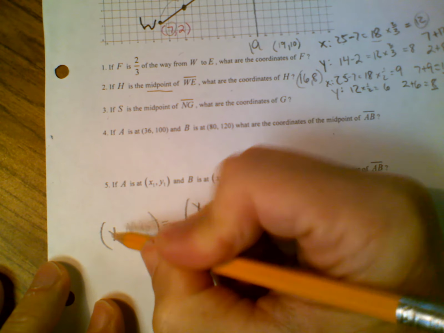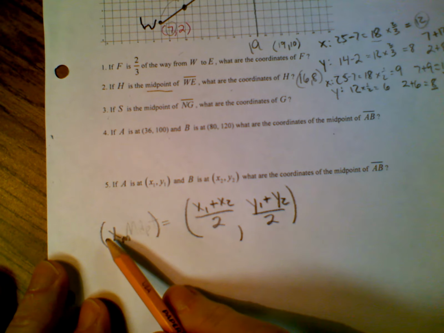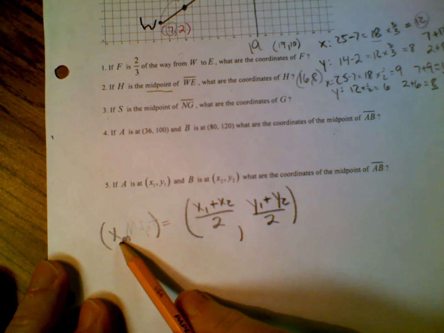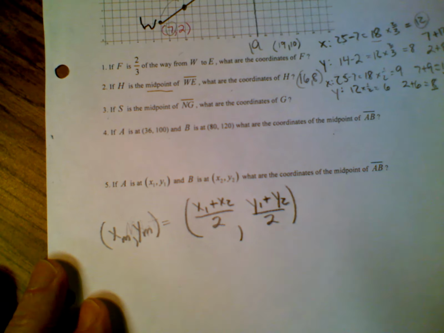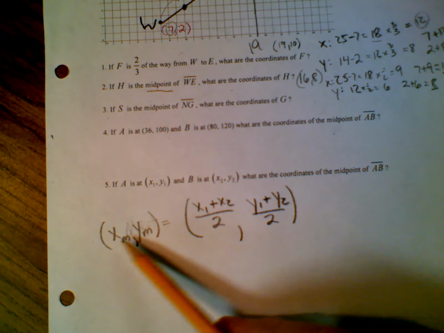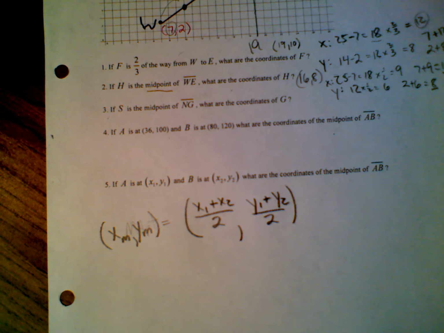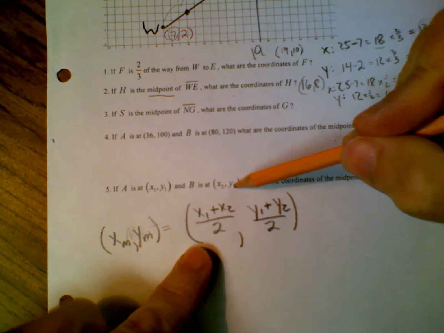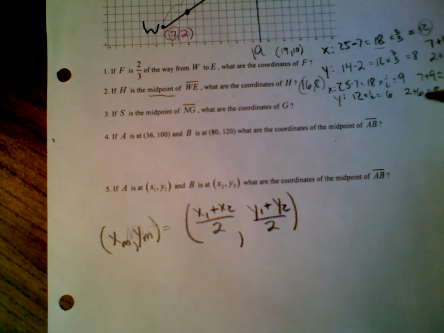And I'm going to call that ordered pair x, and then a subscript M for midpoint, the x coordinate at the midpoint between points 1 and 2, comma, y coordinate at the midpoint between points 1 and 2. Okay. Now this is a formula then for the coordinates of a midpoint between two other points that is very worthwhile for you to know. Okay. This right here is in fact the answer to this question. And this formula can be very, very useful in answering some other questions.